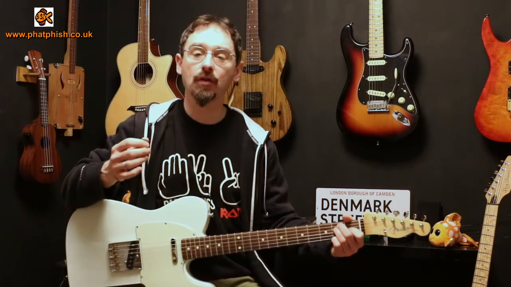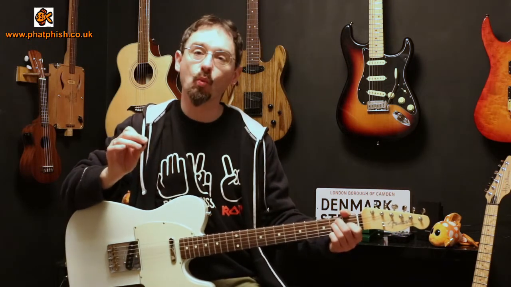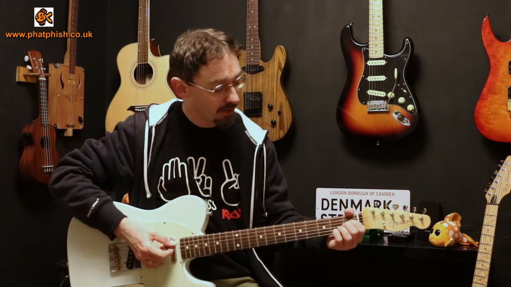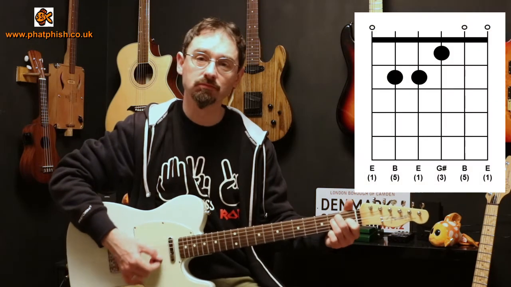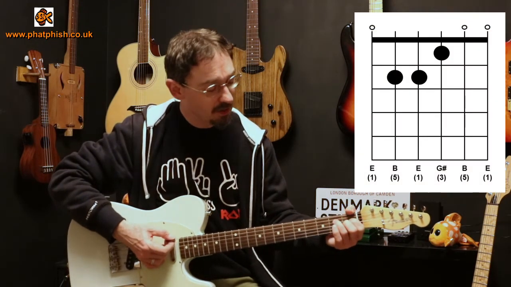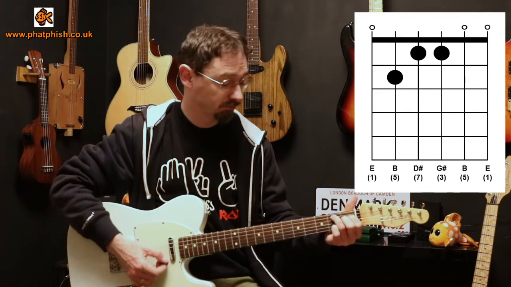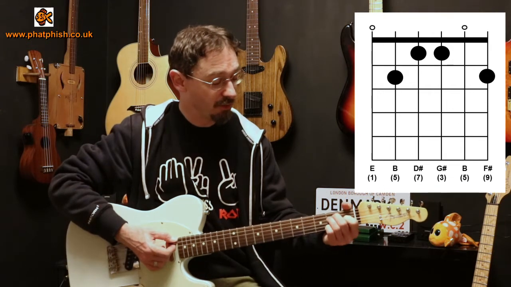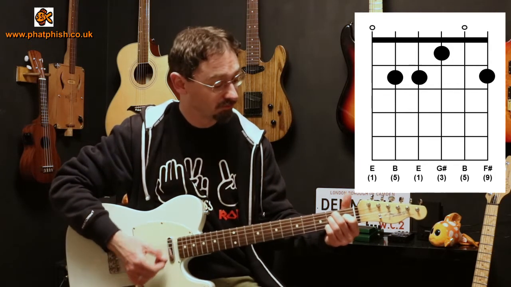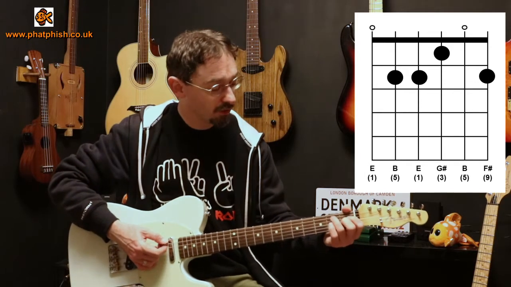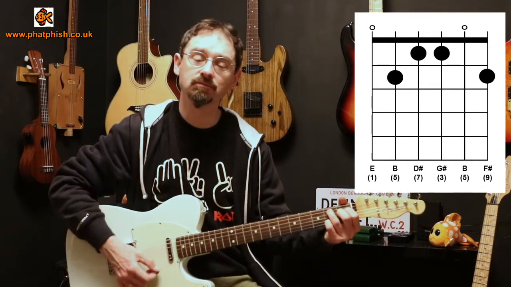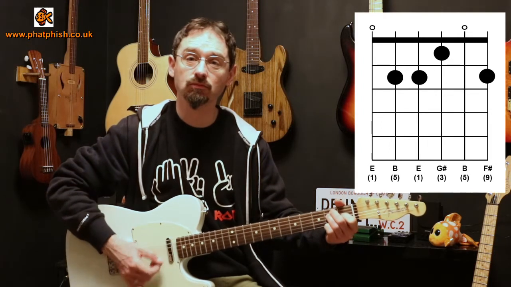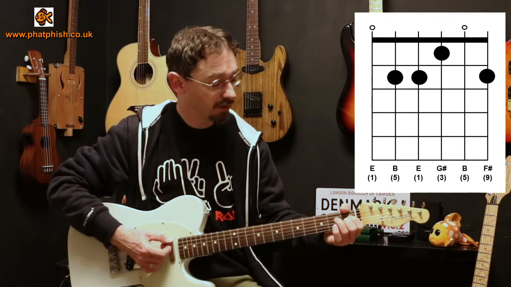Called an add 9 rather than a major 9 because we haven't extended the major chord up to include the 7th degree. So if we compare the sound, this is the E major chord, this is the E major 7 chord, this is the E major 9 chord, and this is the E major add 9 chord. So you can hear the difference. Let's play those 2 9 chords. This is the E major 9, and this is the E major add 9. Yeah, hear the difference?